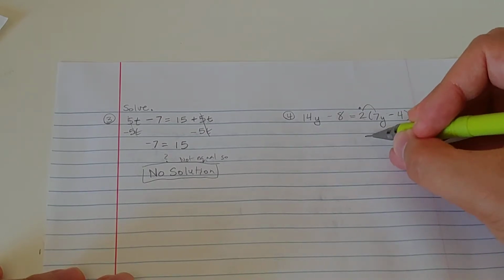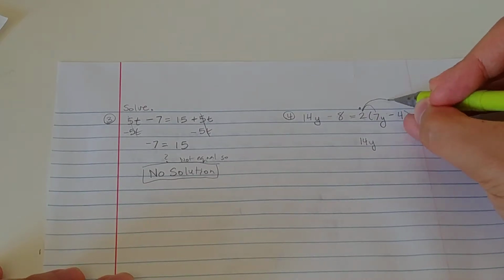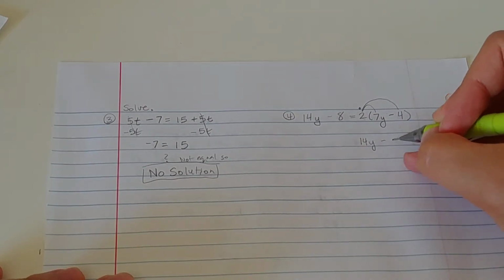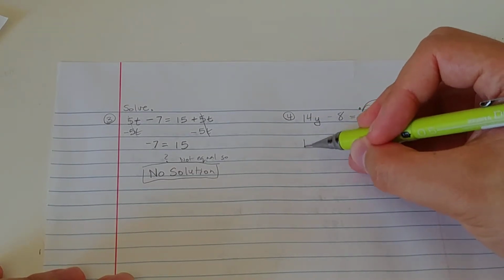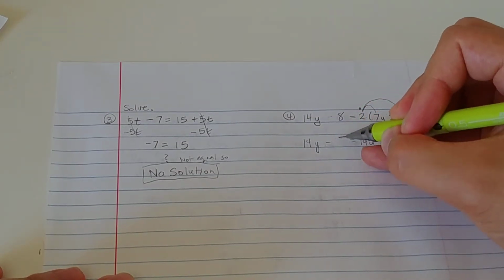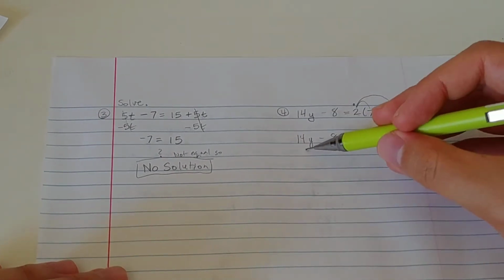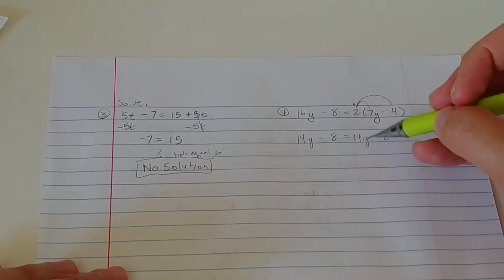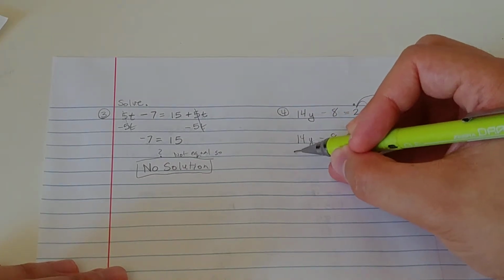All right, so 2 times 7y is 14y, and 2 times negative 4 is negative 8. And this one didn't change, so 14y minus 8. And let's subtract. Let's get rid of the 14y, but they're both 14y, so the opposite of adding 14y.